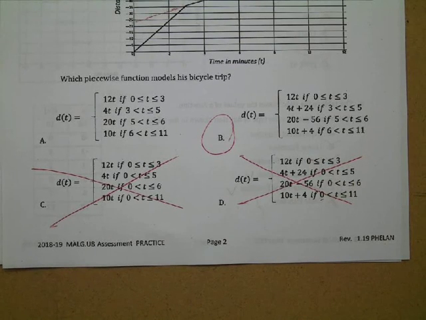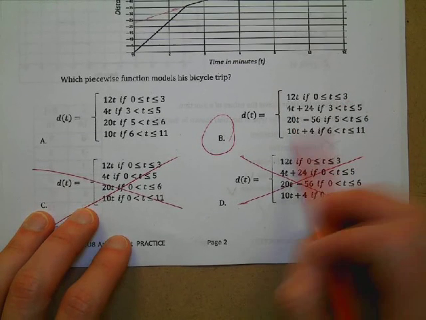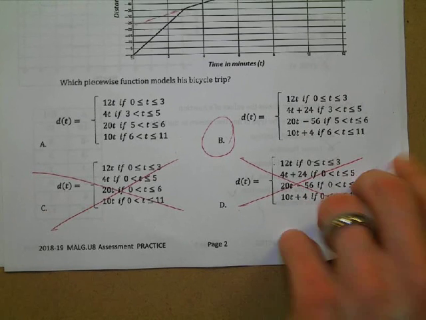Remember, you can also graph this on your graphing calculator if you type it in. Type that into y1, y2, y3, and y4. But that's a bit tricky to type in. Anyway, that's B. All right, number 5.